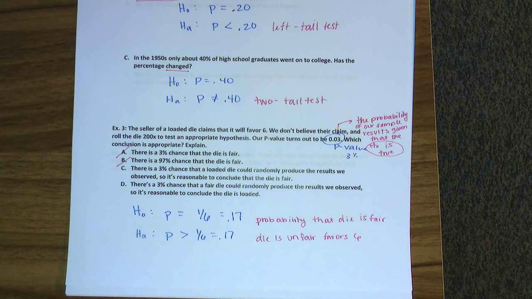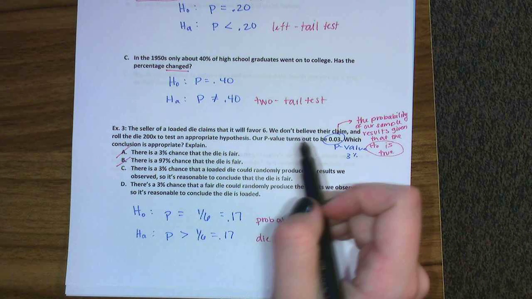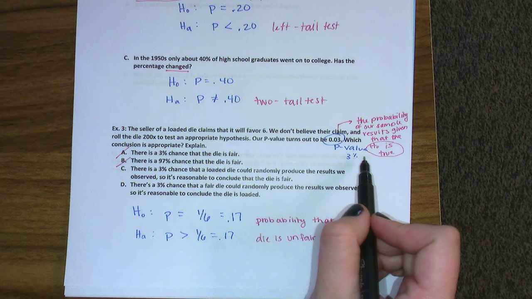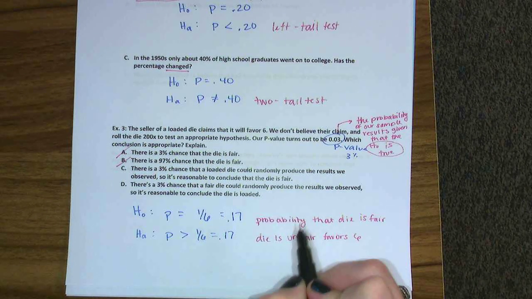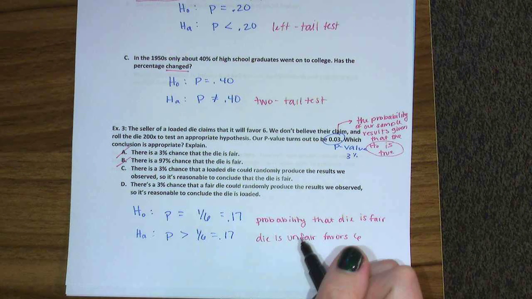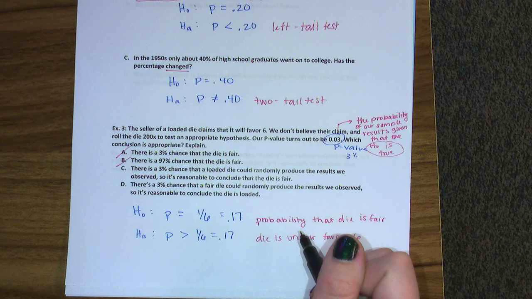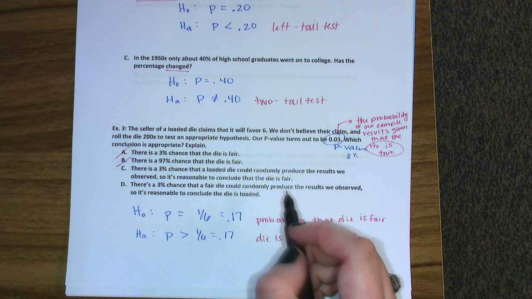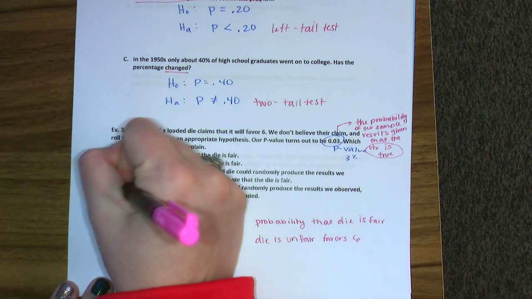Now, as far as C and D, essentially this p-value is telling us that there's a 3% chance that we could produce the results that they're talking about if the die is fair, so it would be D that we're looking for.